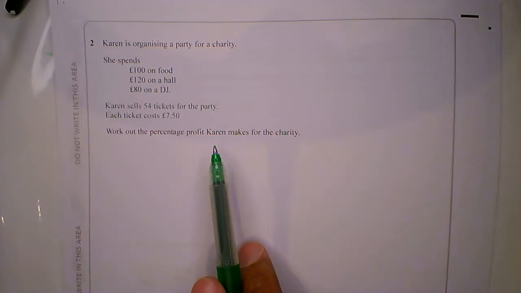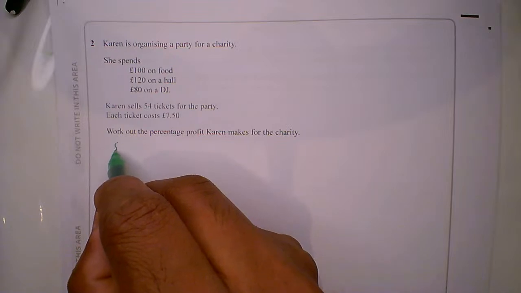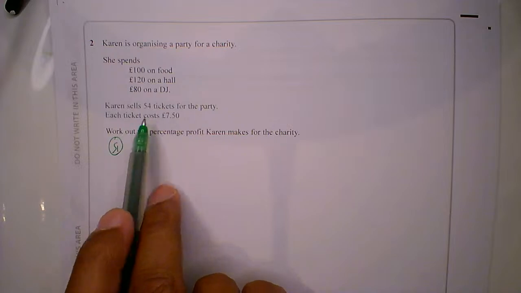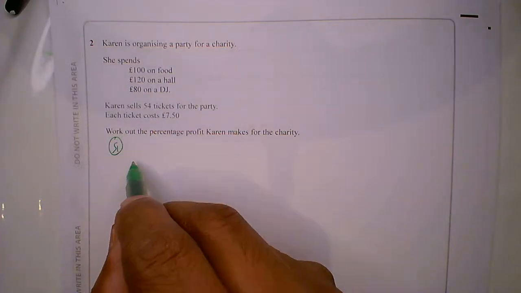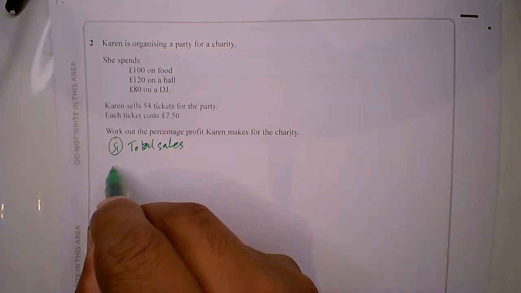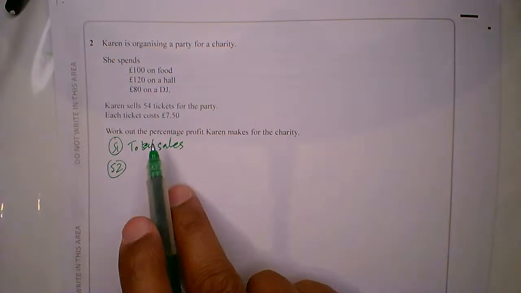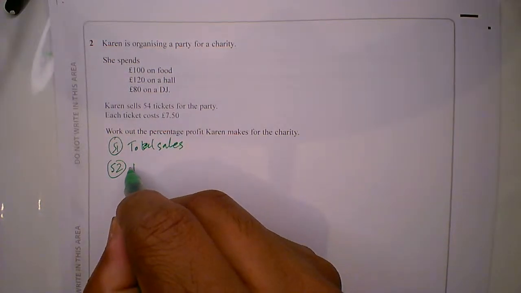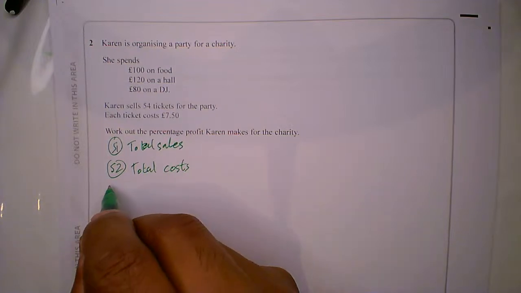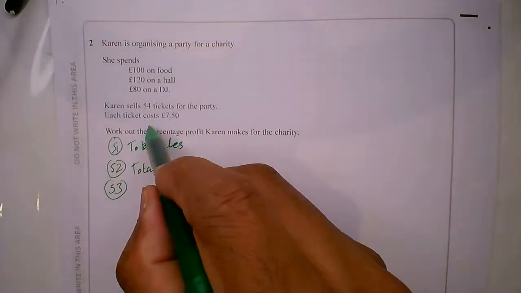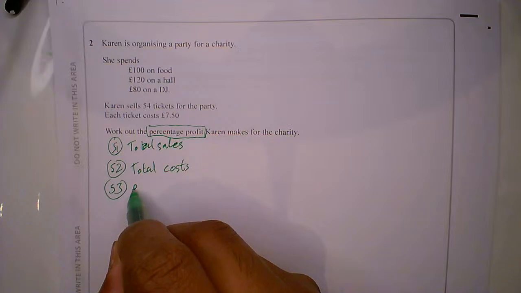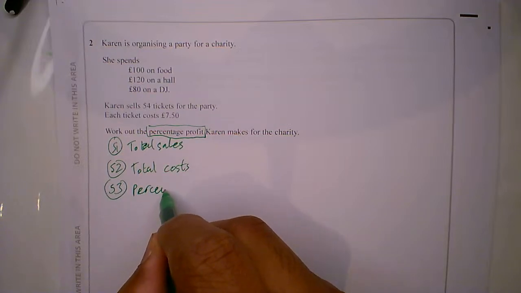So there are a number of ways we can do this. I'm going to choose step 1. I'm going to find out how much money she makes in terms of what she sells. So step 1 is total sales. Step 2 is I'm going to work out how much she spends. Total costs. And then step 3 is I will work out the percentage profit.